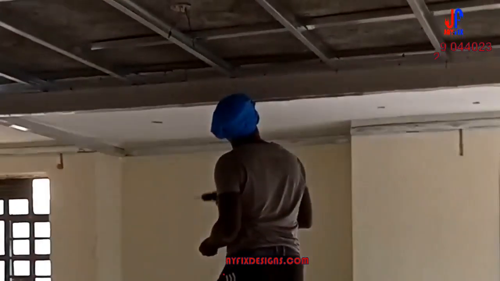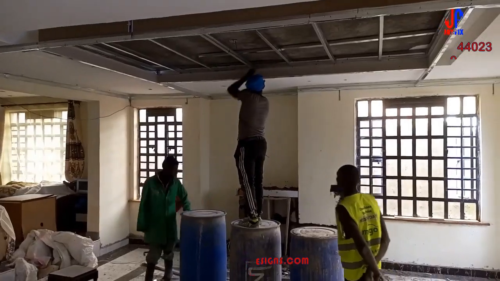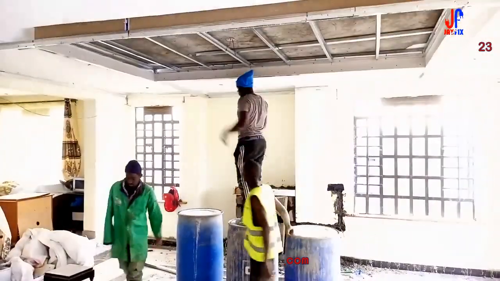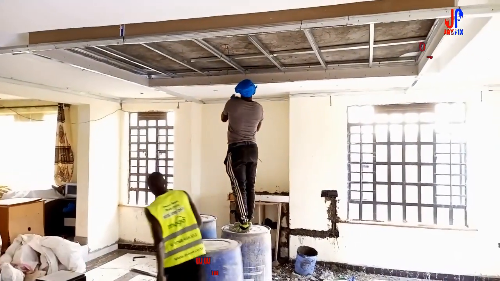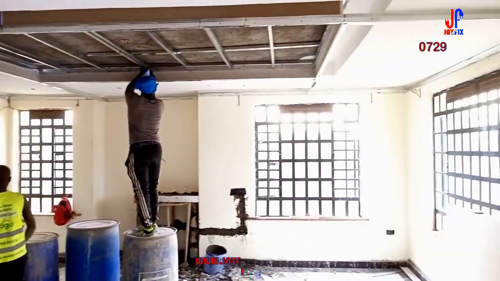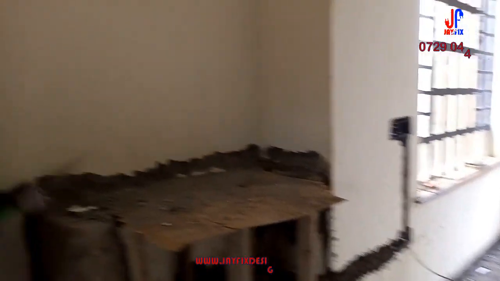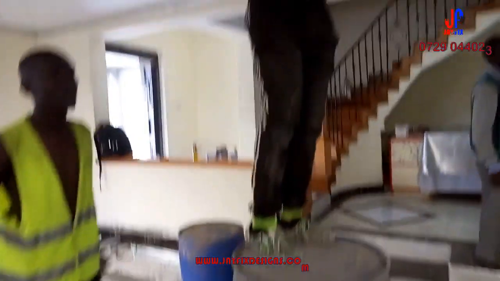Now, as for the ceiling, we start off by doing the blundering. Yeah, that's where we fit the metallic stands. These ones are used to support the gypsum boards. Once they are fitted, the gypsum boards are then fixed.